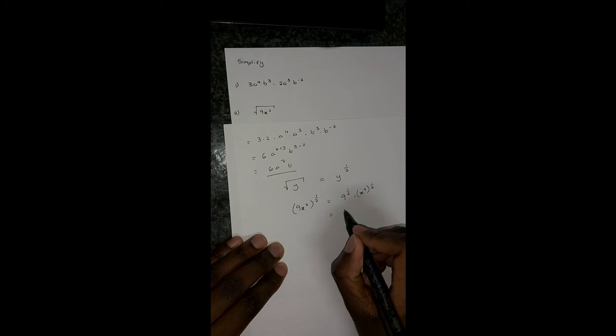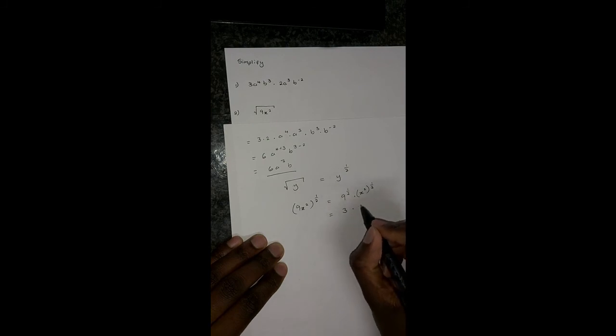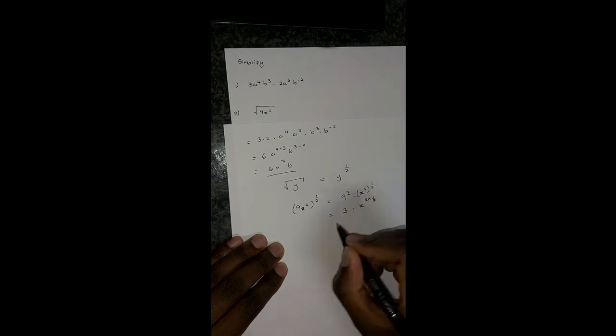Then the square root of 9, we know that is 3, and then x squared to the power of a half is just x to the 2 times a half, which is 1. Therefore we're going to have 3x as our solution.